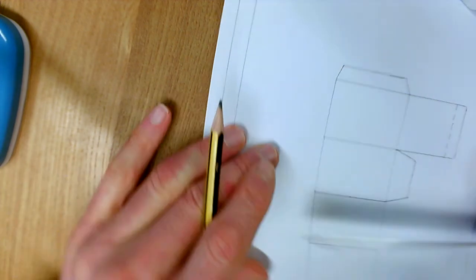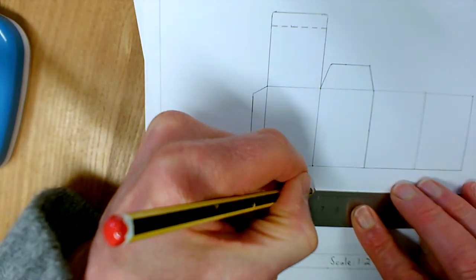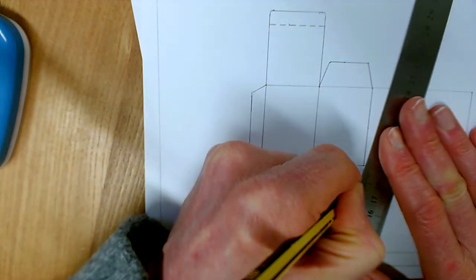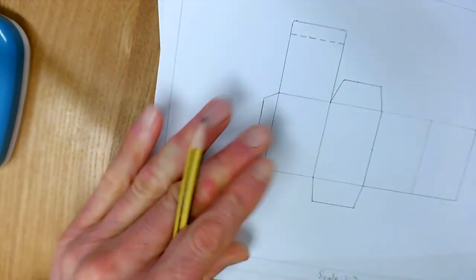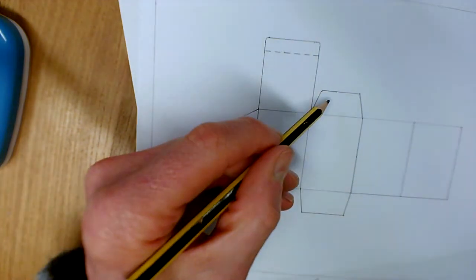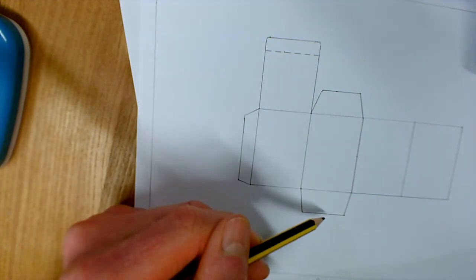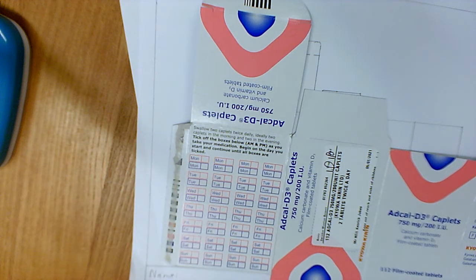Just there. Then I'm going to draw that line across there, like that, and then I'm going to draw to there, and to there. So again, flaps. So top, that's my lid, dust flap to the top, dust flap to the bottom. Okay, so looking at the drawings, we've now done those 3 flaps.